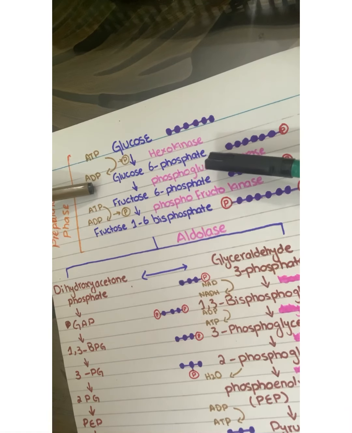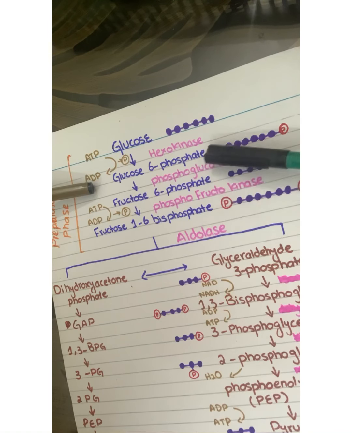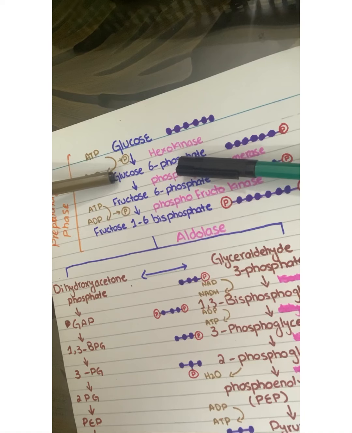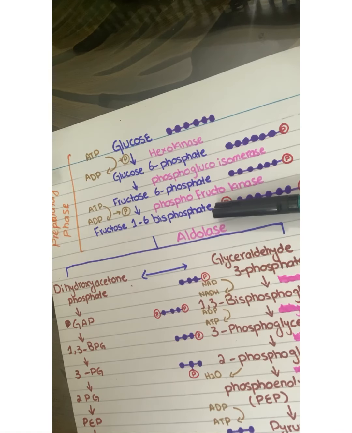Glucose 6-phosphate and fructose 6-phosphate are isomers of each other. They are the same molecule, different in structural composition. So the enzyme involved in this step is isomerase or phosphoglucoisomerase. Fructose 6-phosphate is converted into fructose 1,6-bisphosphate in the presence of the enzyme phosphofructokinase.